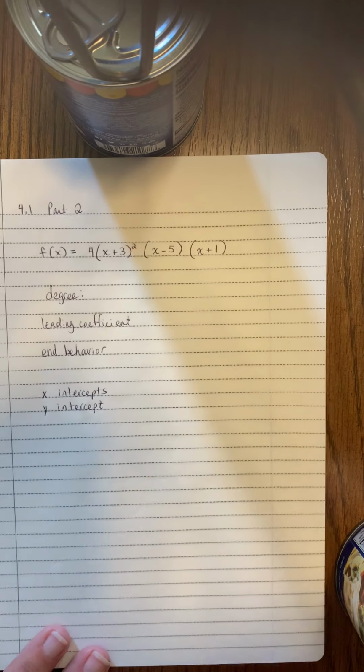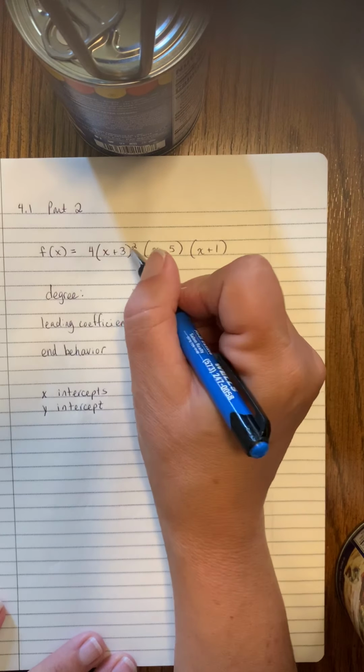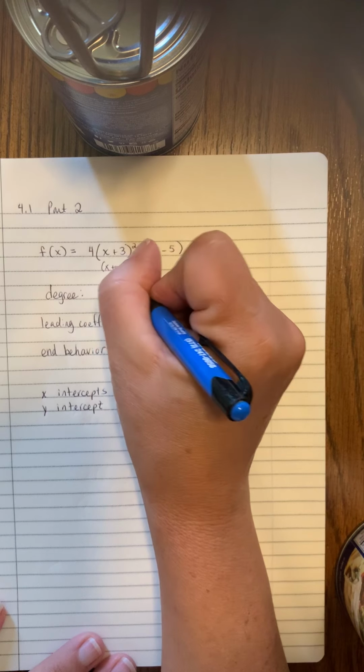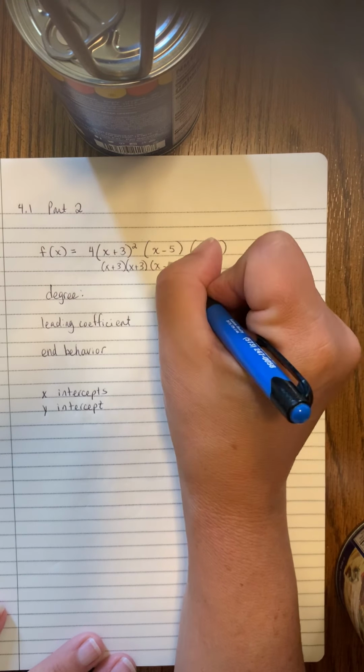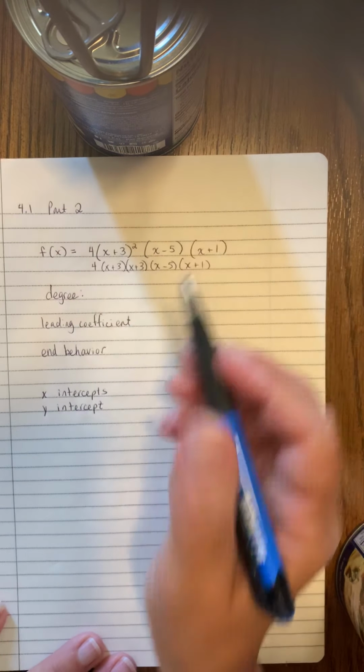All right. So what I want you to understand when you look at the degree, when you have (x + 3)^2, you understand that means to take (x + 3) multiplied by (x + 3), multiplied by (x - 5), multiplied by (x + 1), and then you have the 4 in the front.